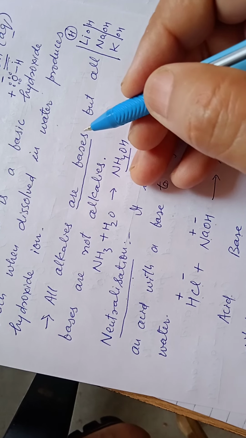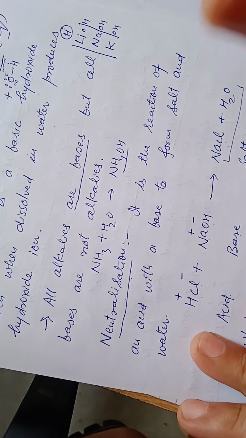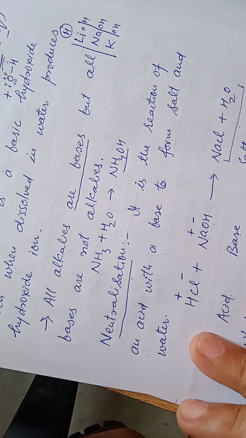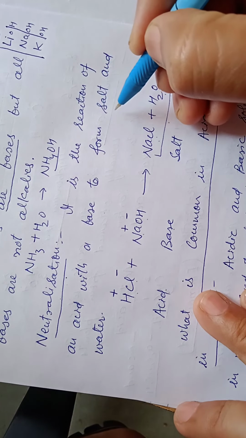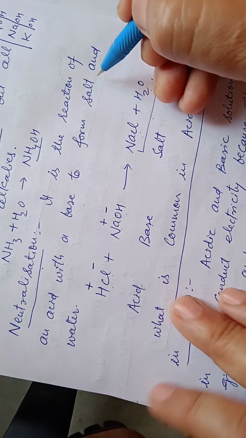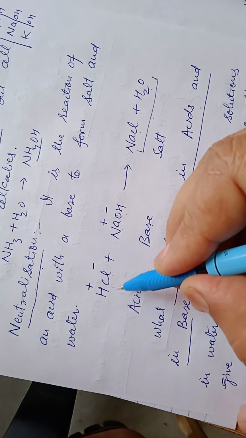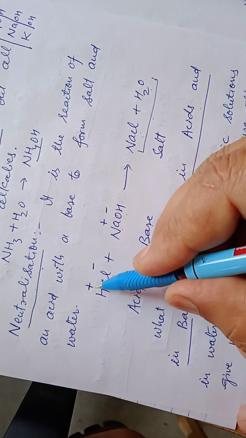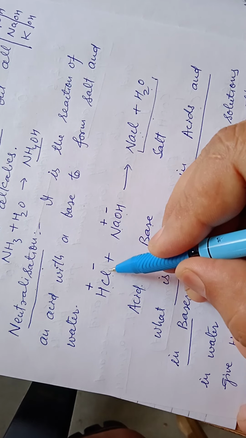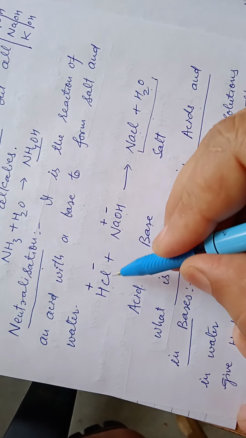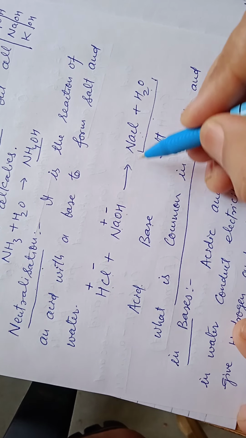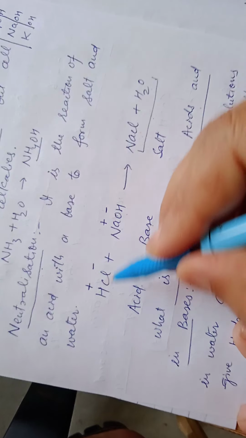Next, neutralization. What happens when acid and base react? They react to form salt and water. Here in HCl, H has a positive charge and chlorine has a negative charge; sodium has a positive and OH has a negative charge. From there it forms sodium chloride salt plus water.